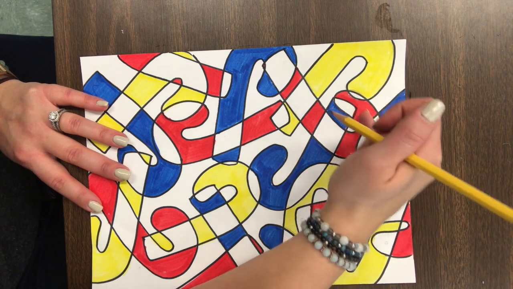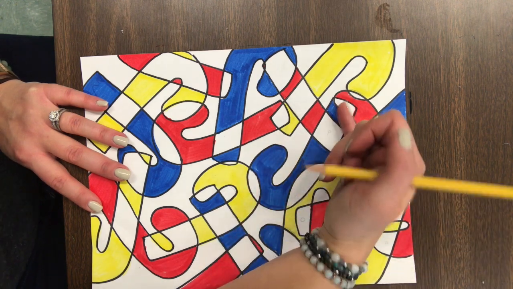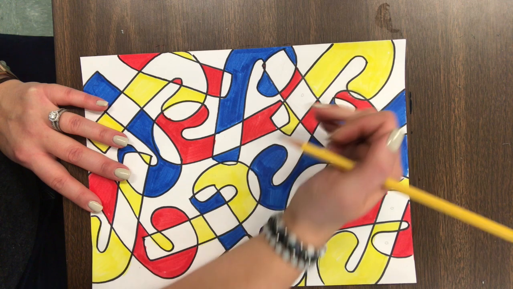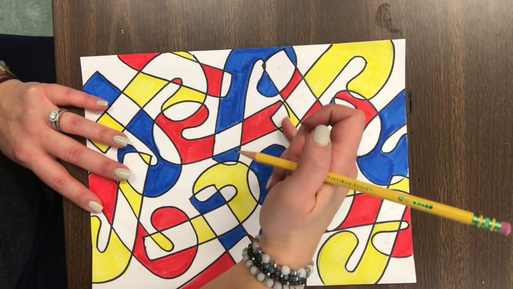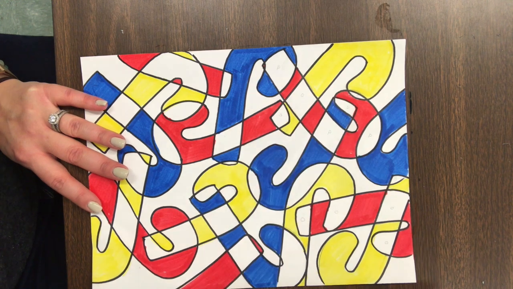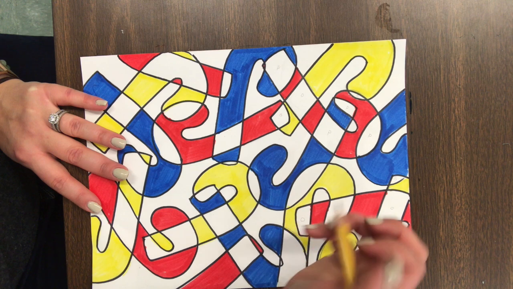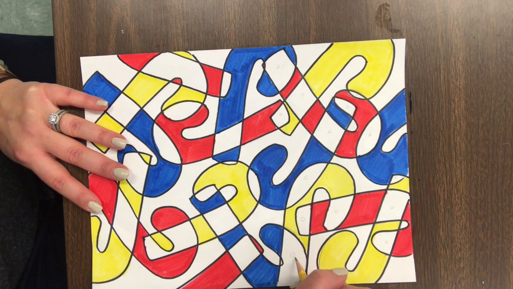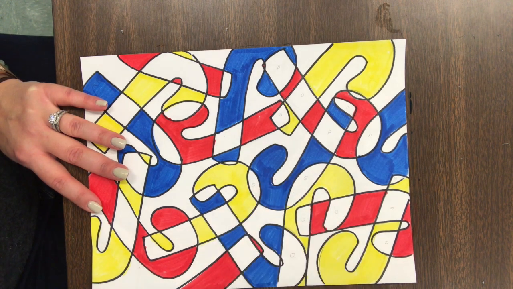I'm gonna go on here, purple, purple, because this guy's blue. And this would be orange, orange, red and blue make purple. This would also be orange. All right, yellow and blue make green and green. And this one's also going to be green right here.